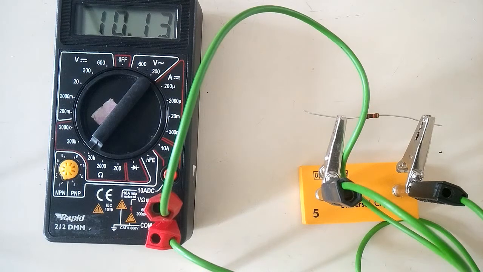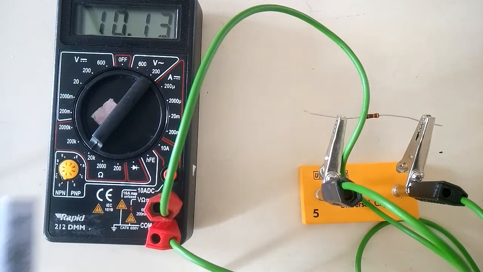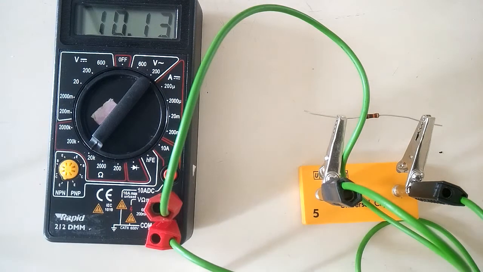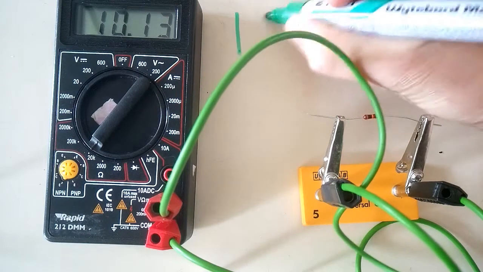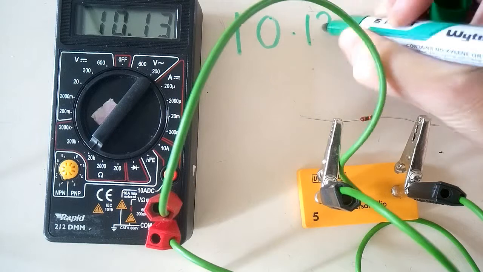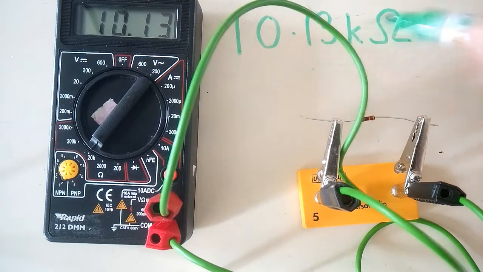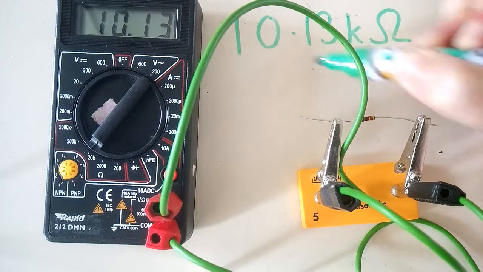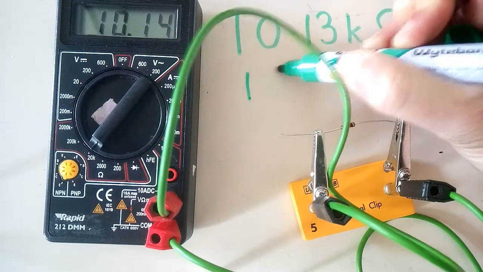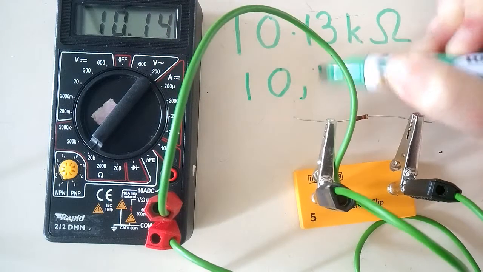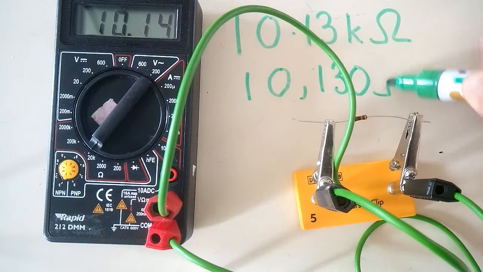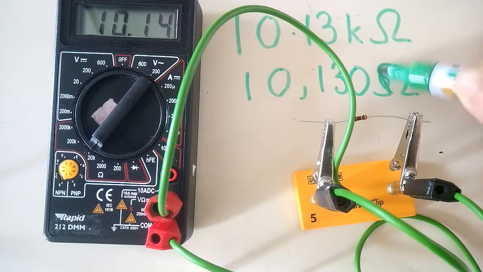Still saying 1 at 2000, turn it up to 20k, and it's coming out to be just over 10. Now that seems weird, because if it was bigger than 2000, how can it be 10? Well, the answer is because we've got that k on the setting. This actually means 10.13 kilo ohms. And I'm sure you're familiar with k because of kilometres and things like that. In ohms, what that would be is 10,130 ohms.